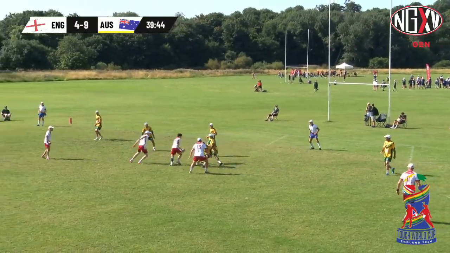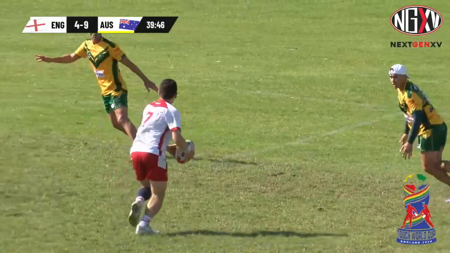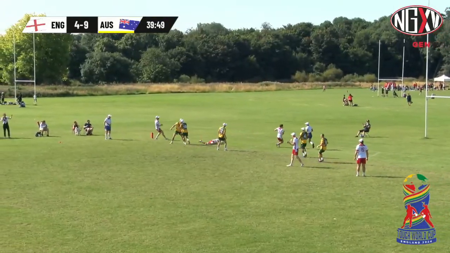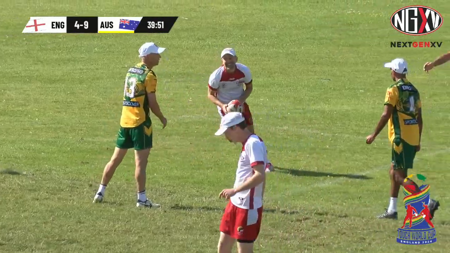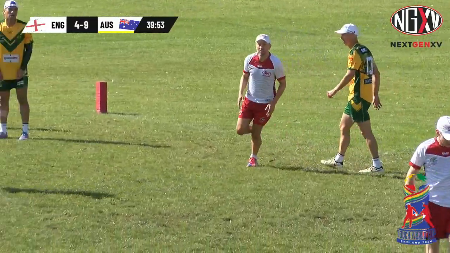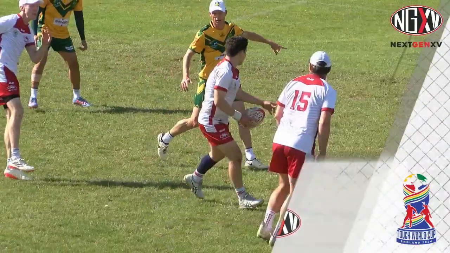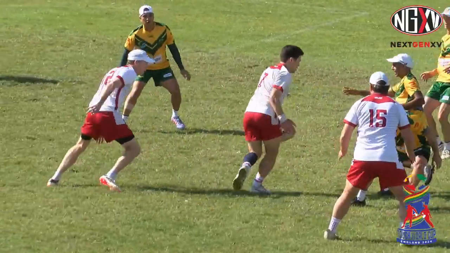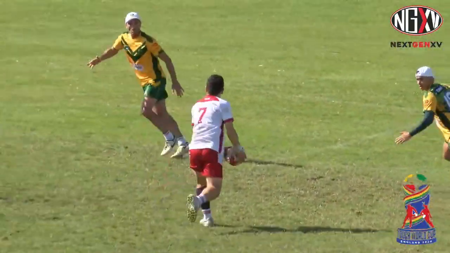20 seconds remaining here. Can England get another score? They'll be happy to finish the game with it. And it looks like they have. I like that one. I'm going to call that a try. Referees agree. Well, they've deserved it. They've worked hard, and it is that man in there again. He's involved. Chris Wall. This is good hands.